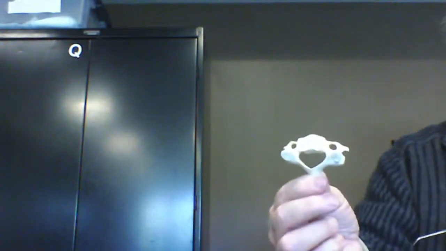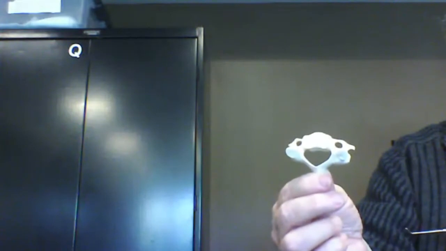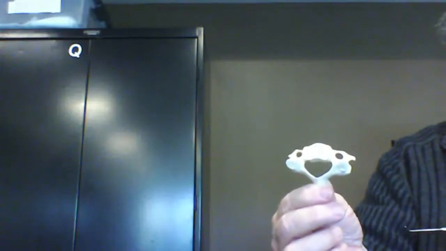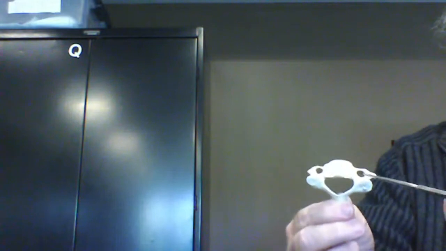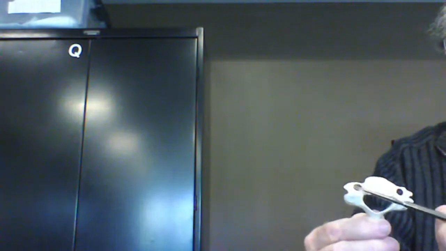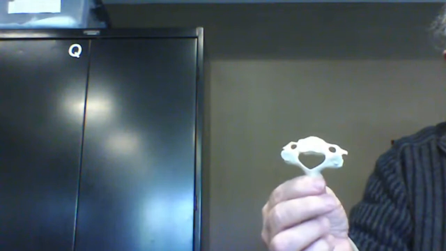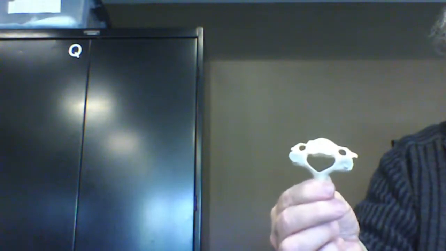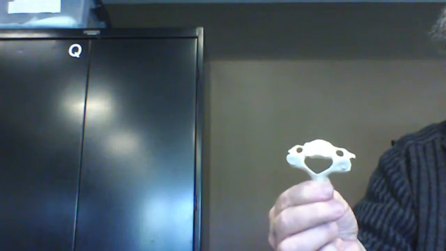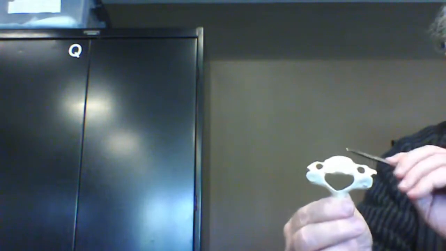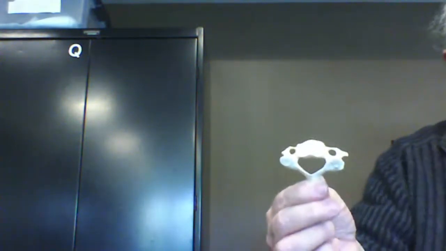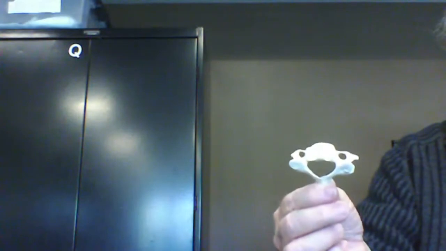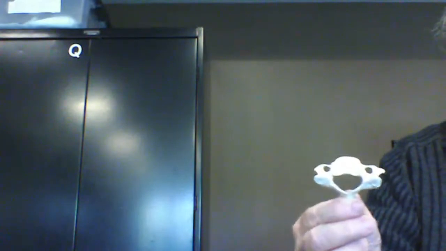So that hole is called the vertebral foramen. Every vertebrae has one. In addition, we see two other foramen, and only in the cervical region are we going to see these. These are the transverse foramen, and they are going to hold blood vessels that go to your brain.